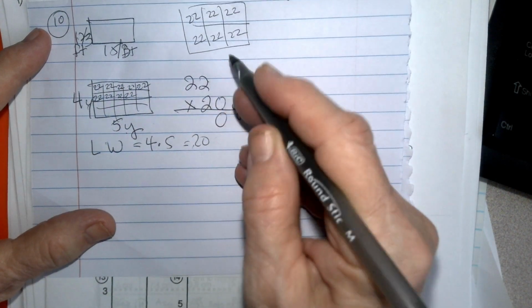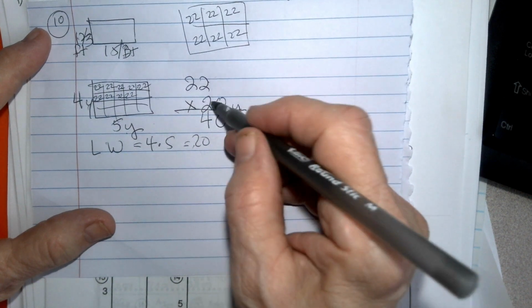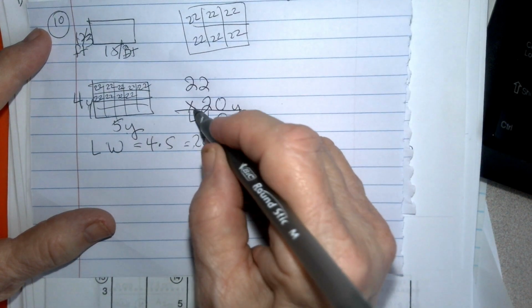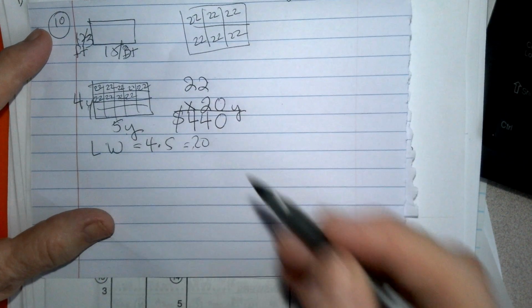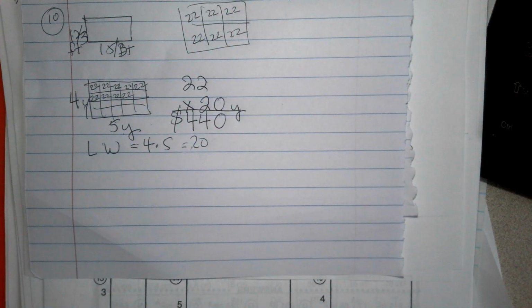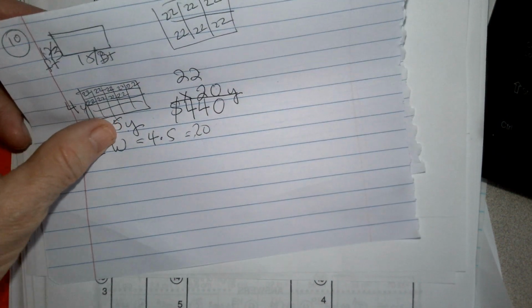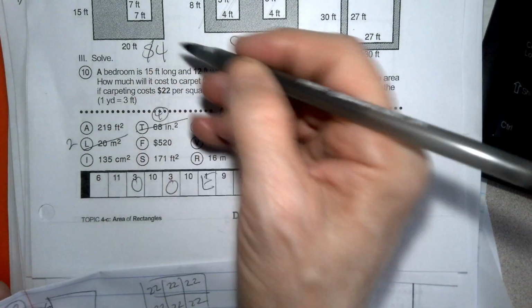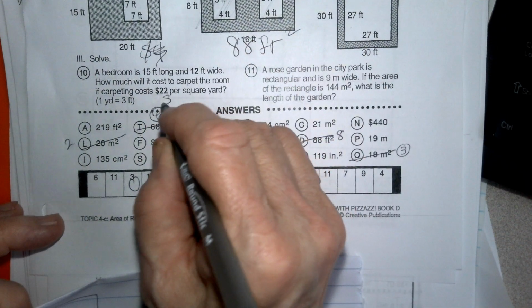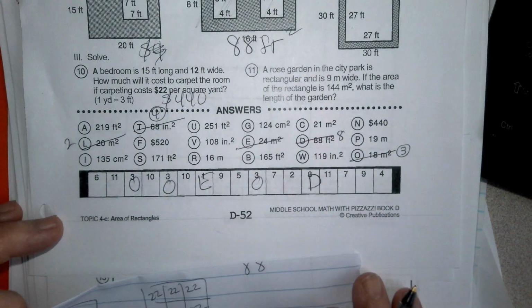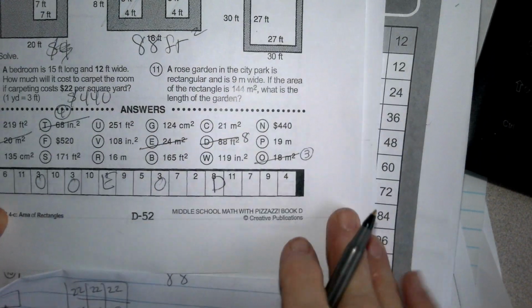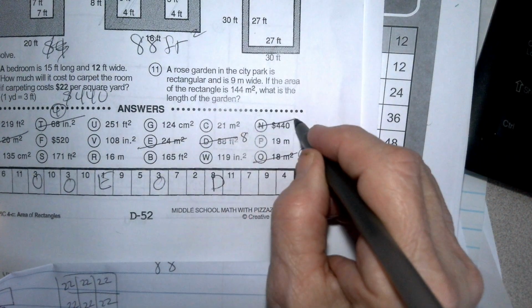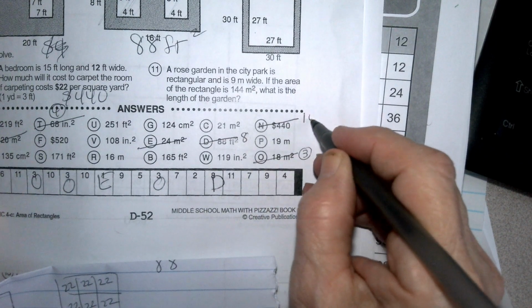And then 2 times 2 is 4. 2 times 2 is 4. So it's $440. Okay. All right. So this is going to be 400. This one, I'm sorry. This is $440. And that amount is right here. So that goes with the number 10.